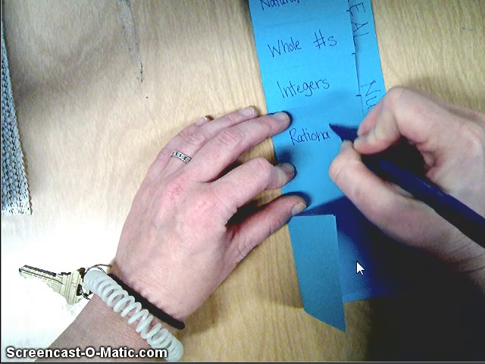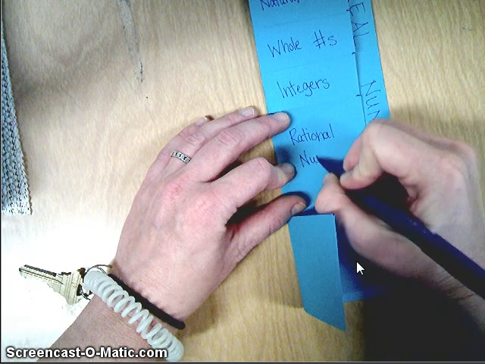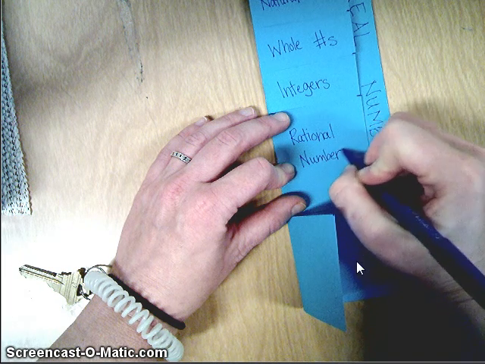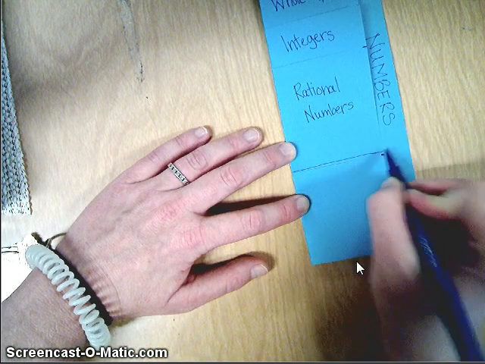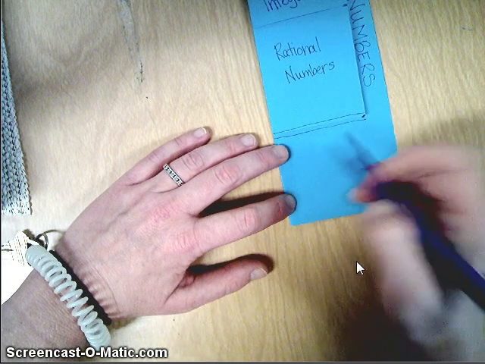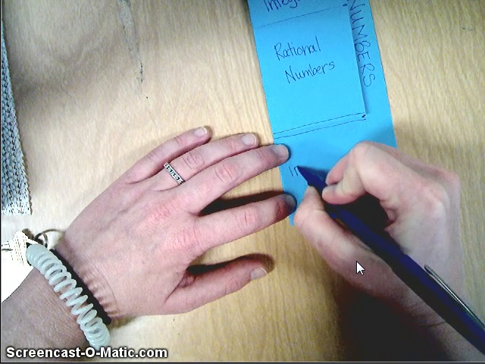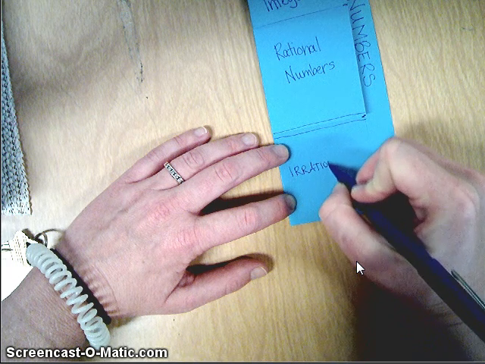Rational numbers. And irrational numbers.